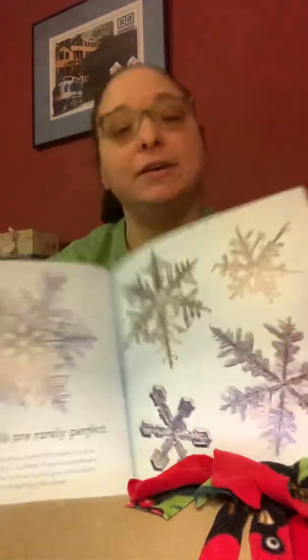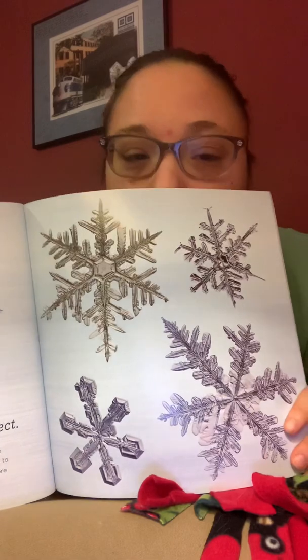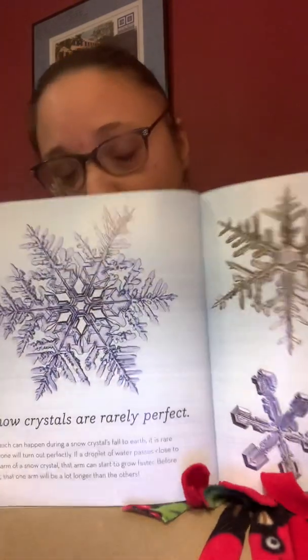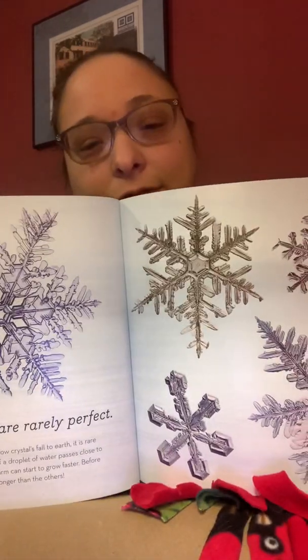Snow crystals are rarely perfect. So much can happen during a snow crystal's fall to Earth. It is rare that one will turn out perfectly. If a droplet of water passes close to one arm of a snow crystal, that arm can start to grow faster. Before long, that one arm will be a lot longer than the others. Oh yeah, look at that, huh? Look at all these different shaped arms. Who knew? I did not know that.